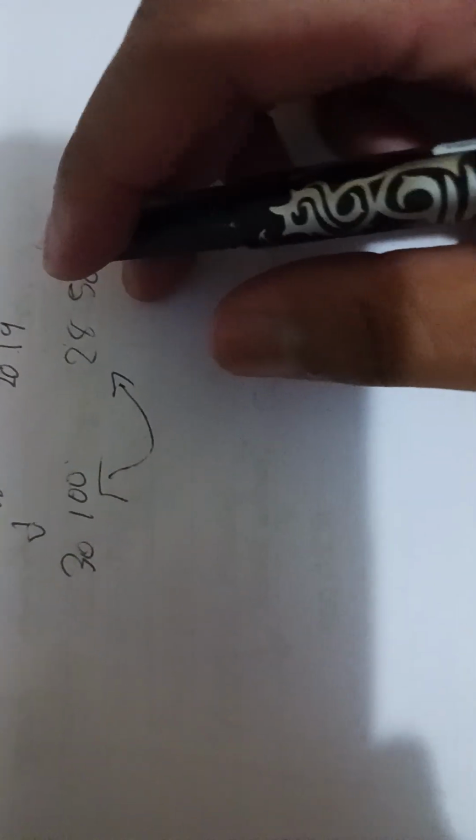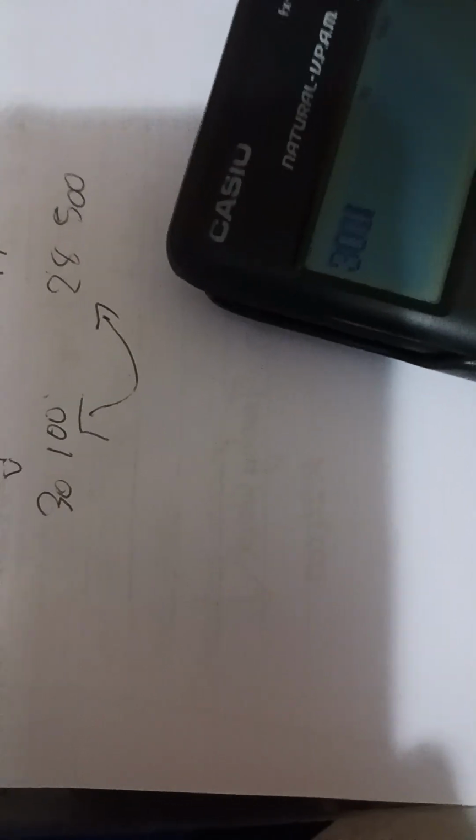Now, you just take the difference, which should be 30,100 minus 28,500. It's 1,600. You have your 1,600, and that's a provision for bad debt adjustment.